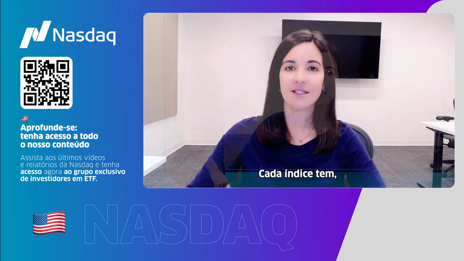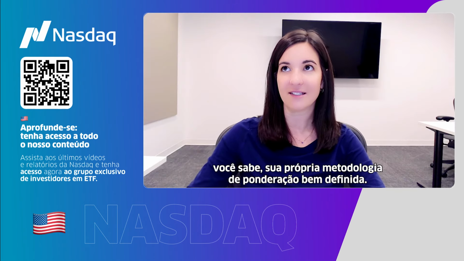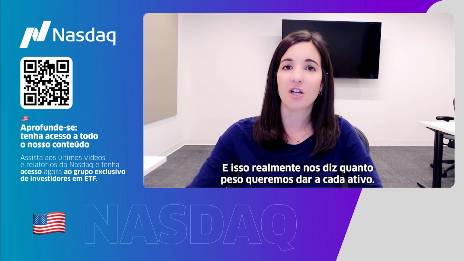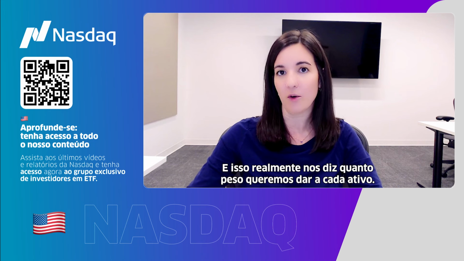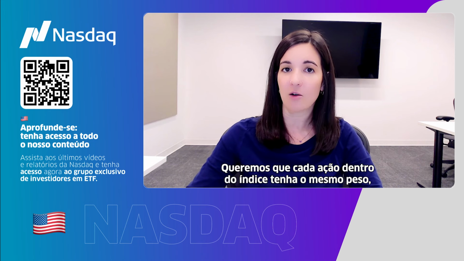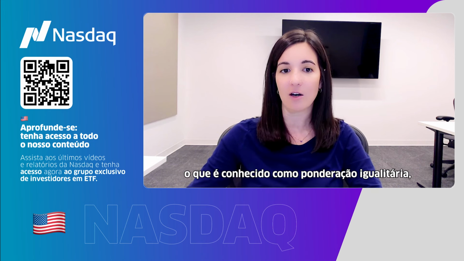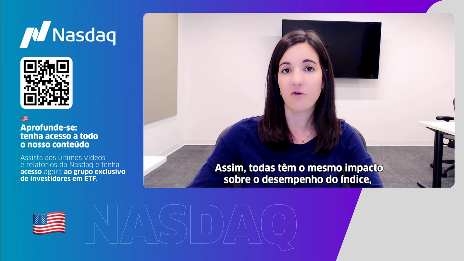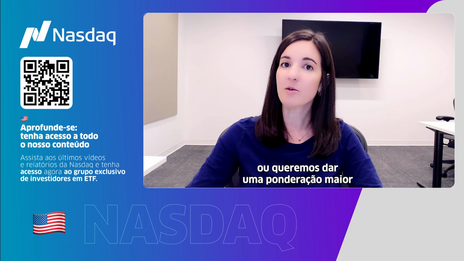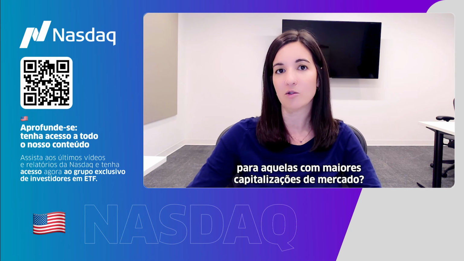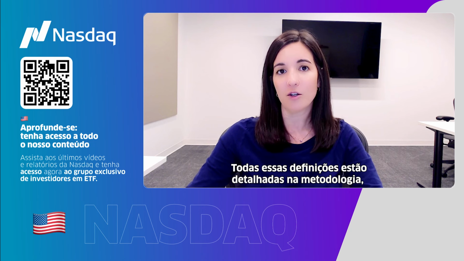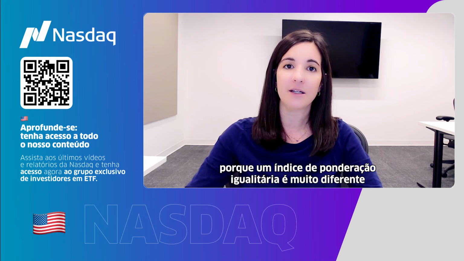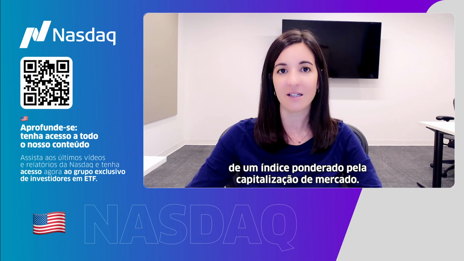Each index has its own weighting methodology spelled out. And this really is telling us how much weight we want to give to each holding. Do we want to have each stock within the index have the same amount of weight, that's equal weighted, so they all have the same kind of force on the index's performance? Or do we want to give a higher weighting to those with larger market caps? Those are all defined in the methodology, but it's a really important step because the equal weighted index is very different from a market cap weighted index.